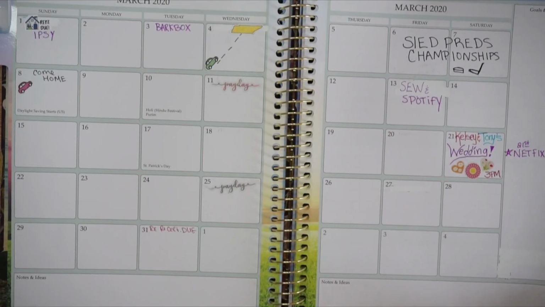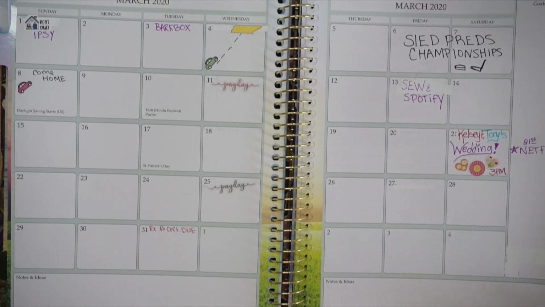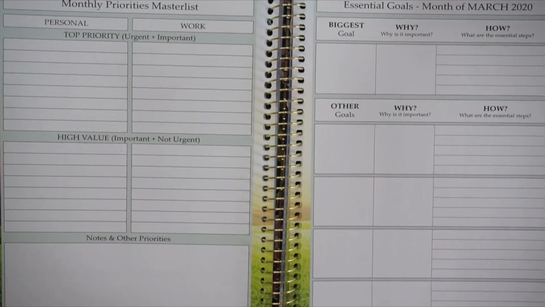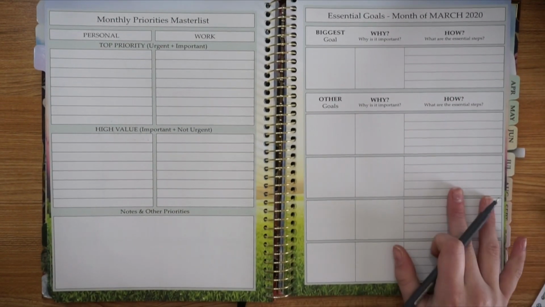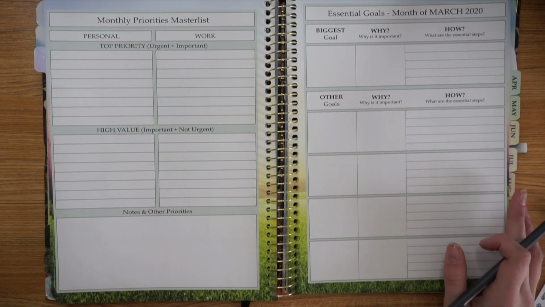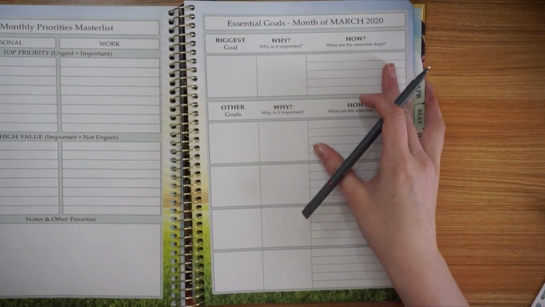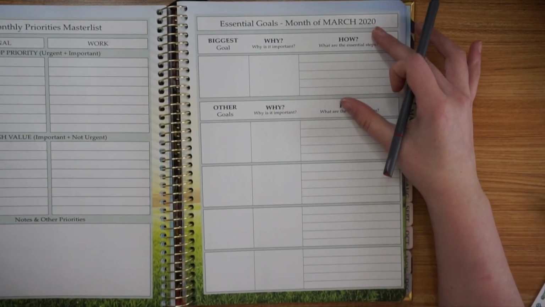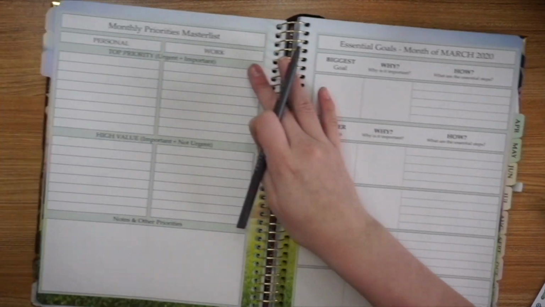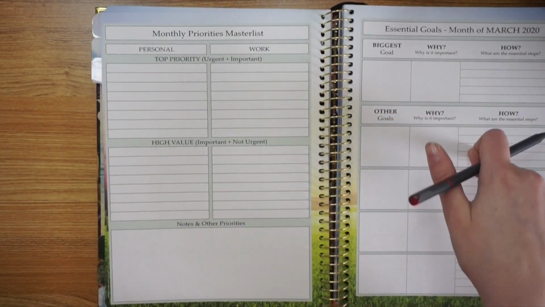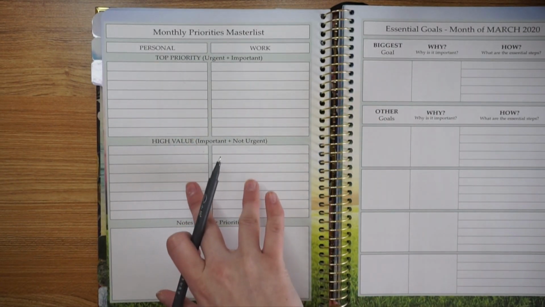Next thing we're gonna do, we're gonna go ahead and look into and create my monthly goals. Last month, you kind of saw this already filled out, but this month I wanted to fill it out on camera and show you how it looks. What I start out with, I start on this side first. On this side, you see essential goals. So you have your biggest goal as well as subsequent goals underneath it. On this side, it's kind of like the same thing that you put on here, or at least that's what I do, but it breaks it down a little bit further.